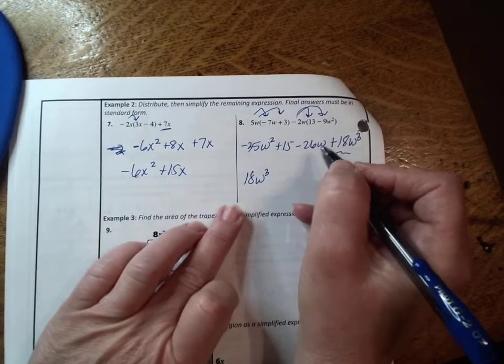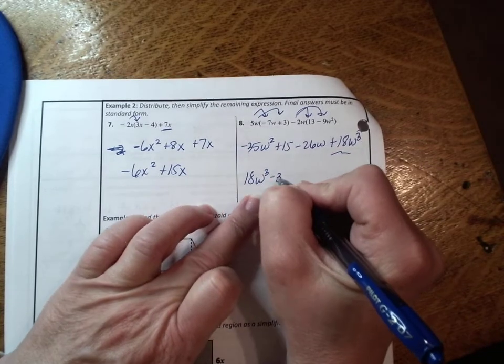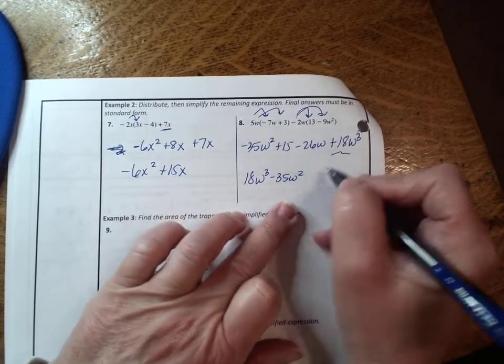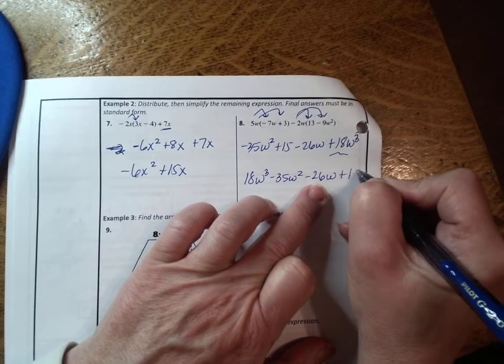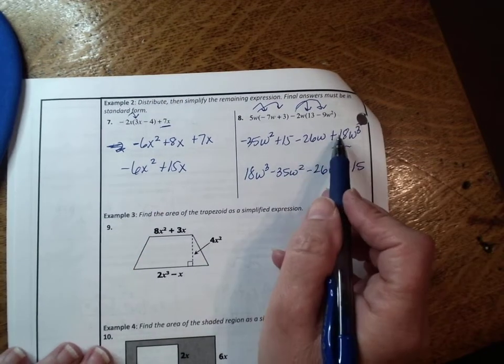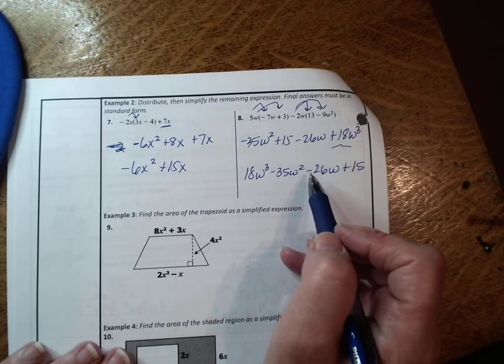18w cubed minus 35w squared. Oh, we're not combining anything here. We're just rewriting. There's nothing to combine. There's nothing that had the same exponents. Wait a minute.